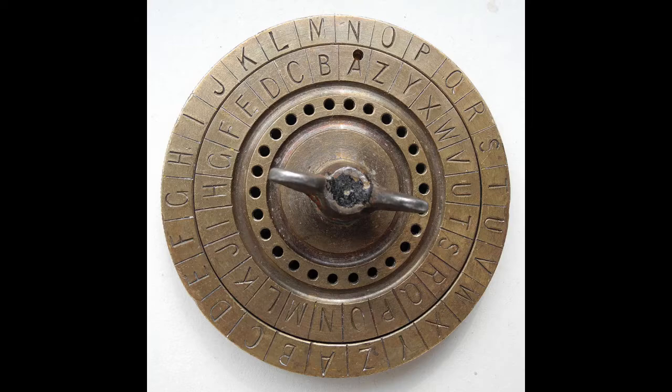A construction of 2 rotating disks with a Caesar cipher can be used to encrypt or decrypt the code more easily. Breaking the cipher. The Caesar cipher can be easily broken.